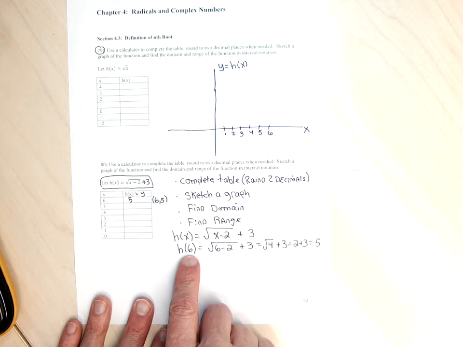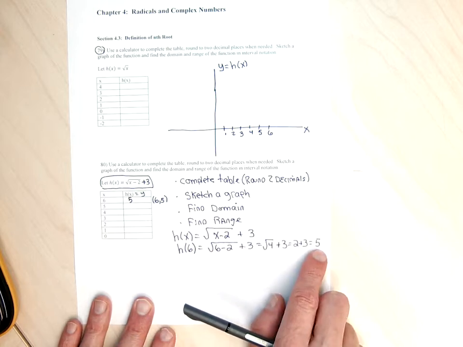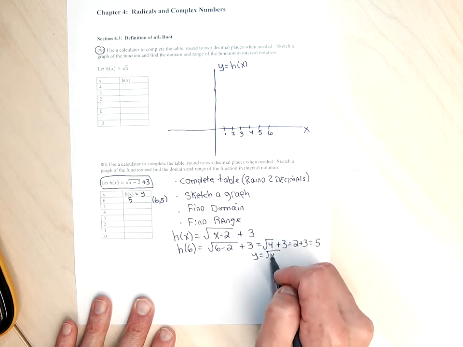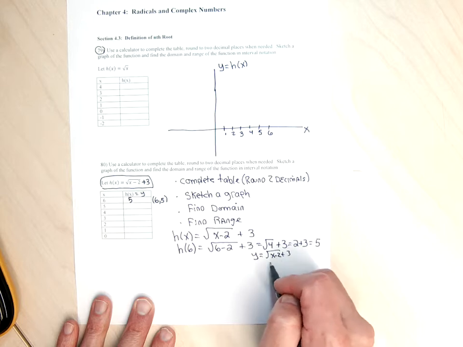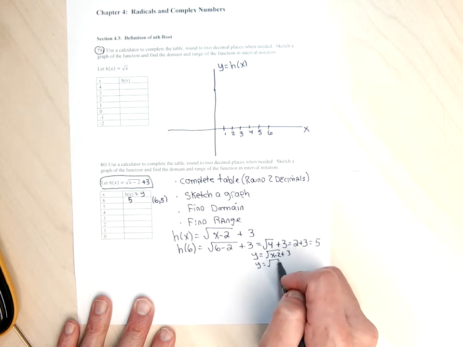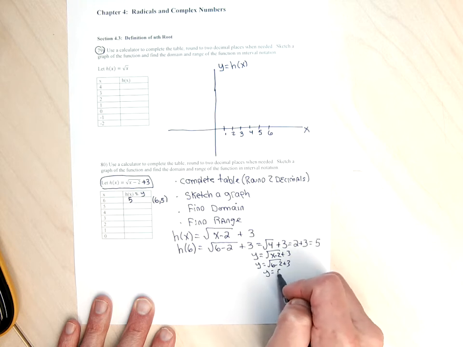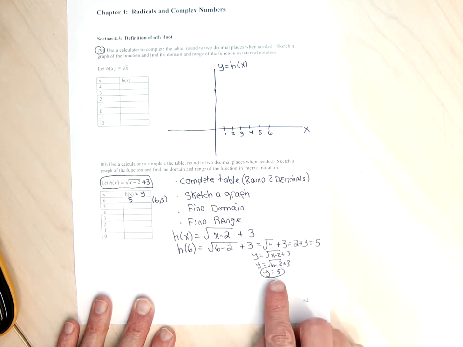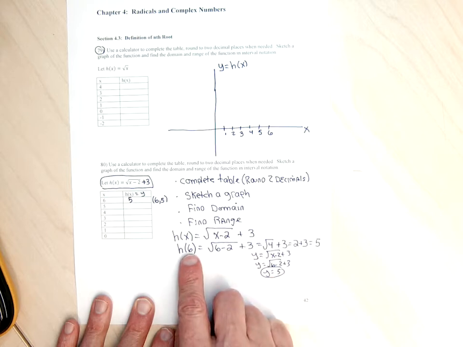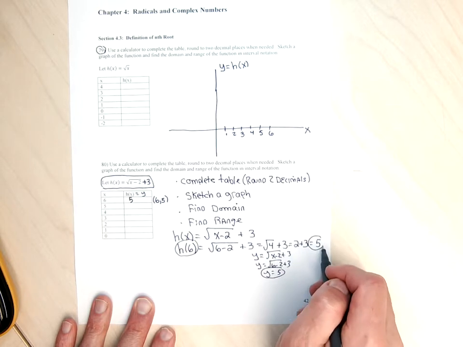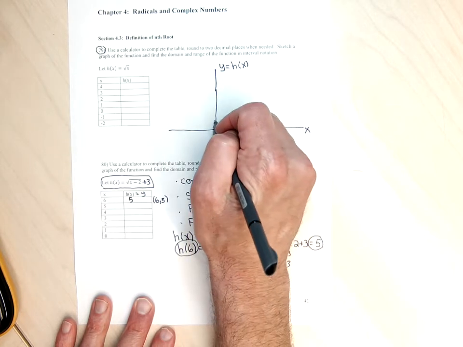When I read this h of 6 equals 5, I can see that when I plug in 6, I get 5. Had I just written y equals the square root of x minus 2 plus 3, and I plugged in 6, when I look at this, I can't tell the x that I used to get y equal to 5. But when you plug numbers in for x's, you get y's out. So this first h of 6 equals 5 is just the point (6, 5).